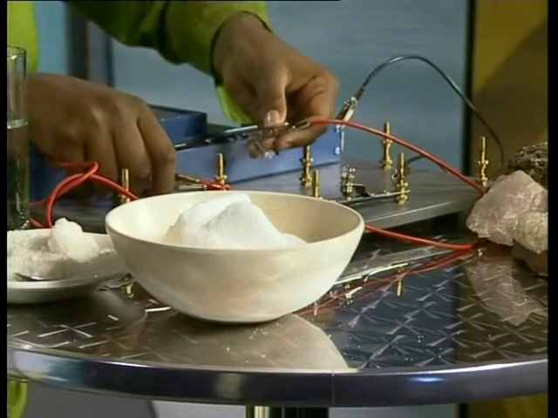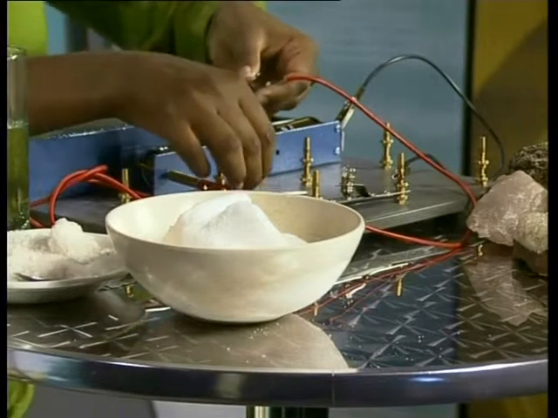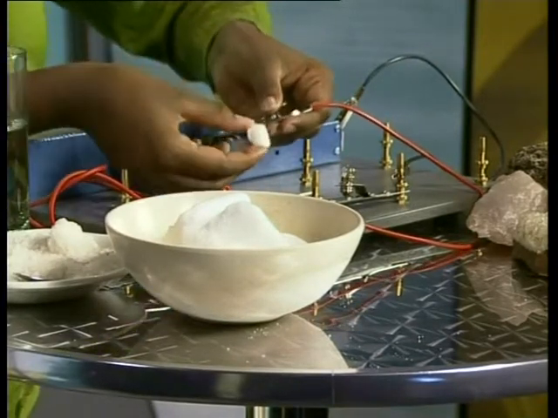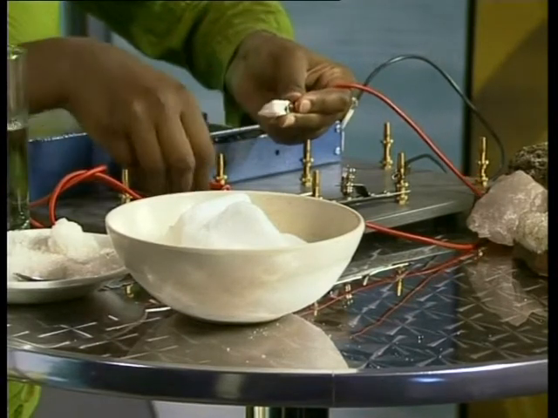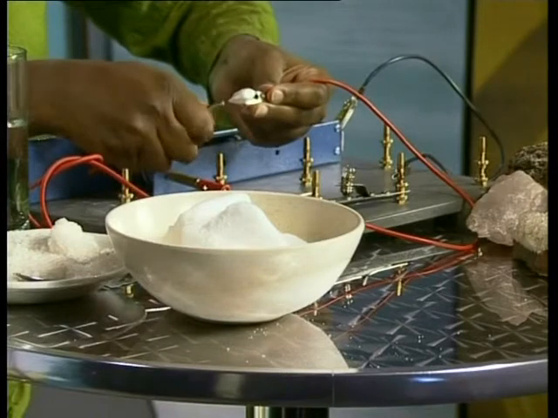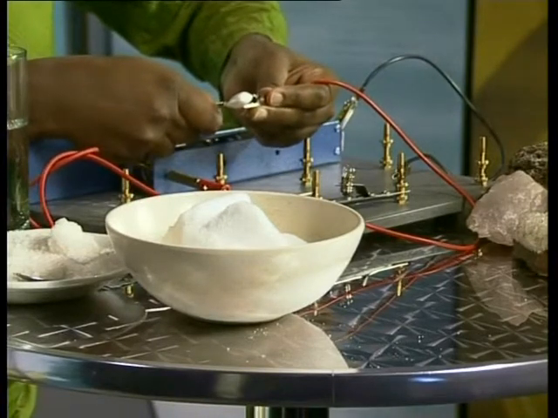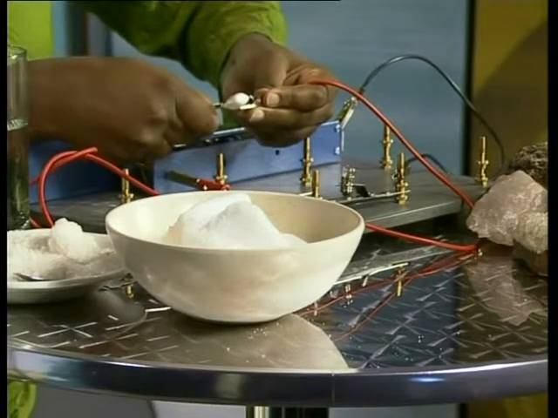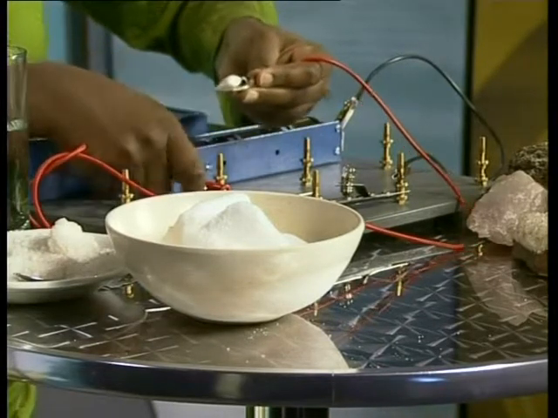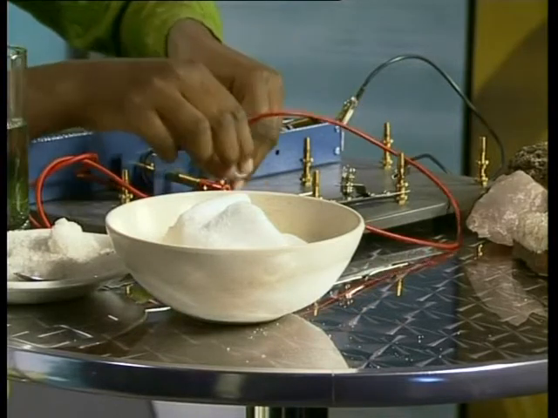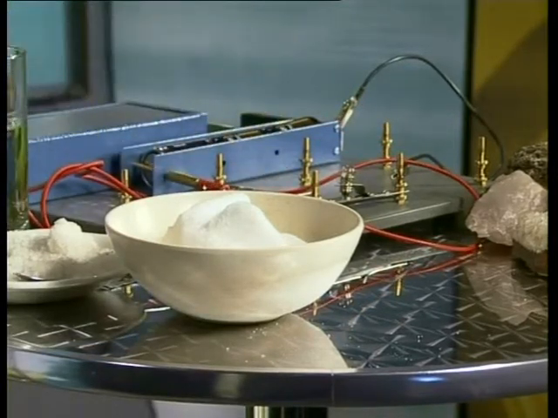Now, I'm going to replace the metal with this salt crystal. Do you see that the light bulb does not even begin to glow? So, as a solid, sodium chloride does not conduct electricity. It would seem that this compound has many physical properties similar to the solid nonmetals, such as sulfur or phosphorus.